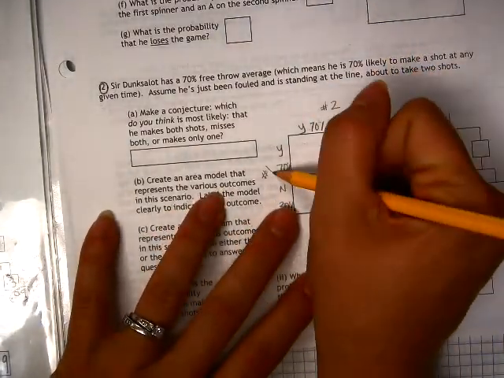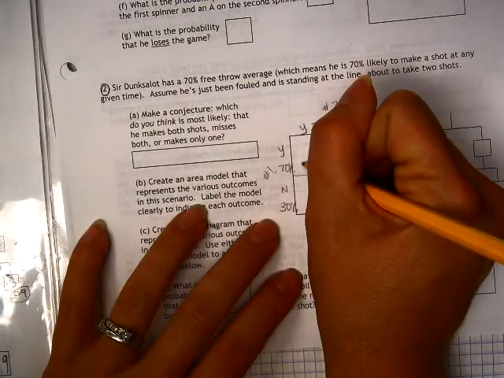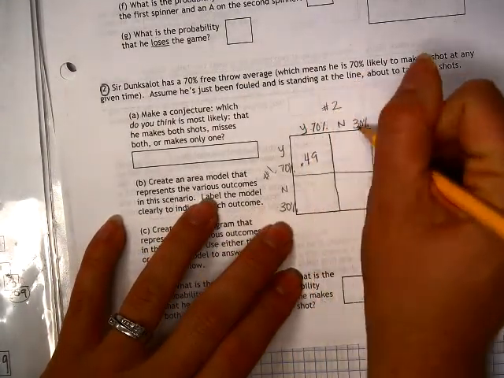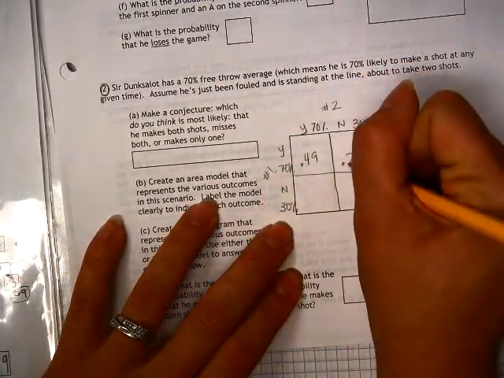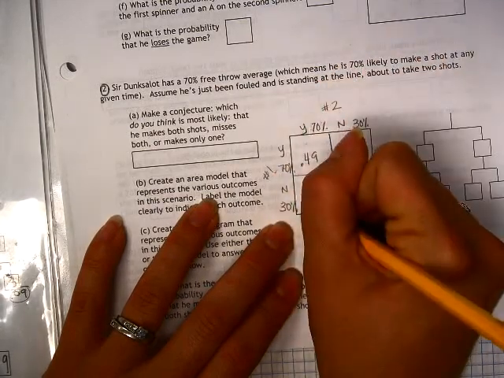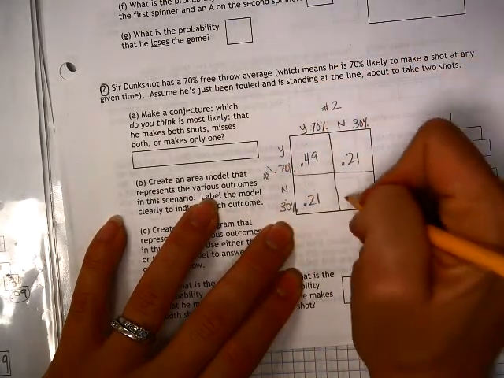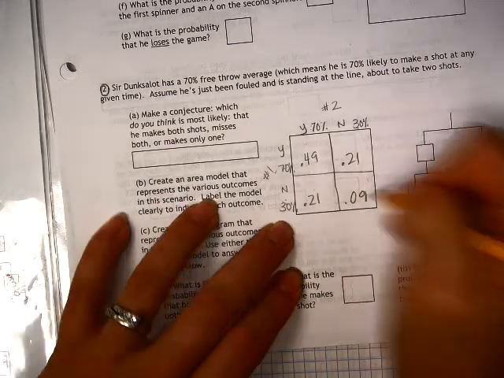And then we can look at the probability of yes and yes, and "and" is multiplication. So this would be 49, no and yes, no and yes, and no and no. So these would be our probabilities.